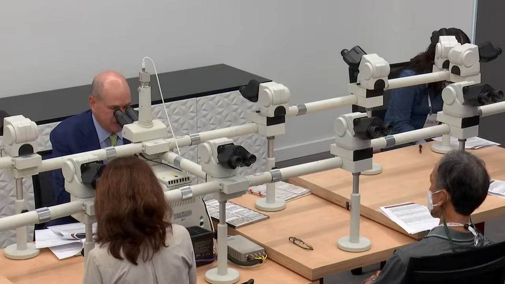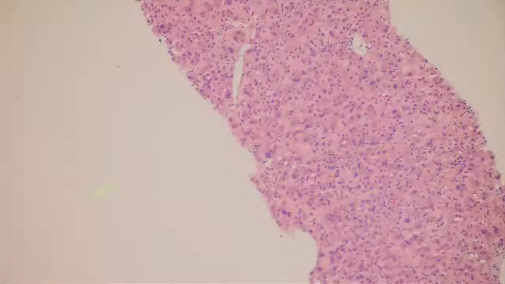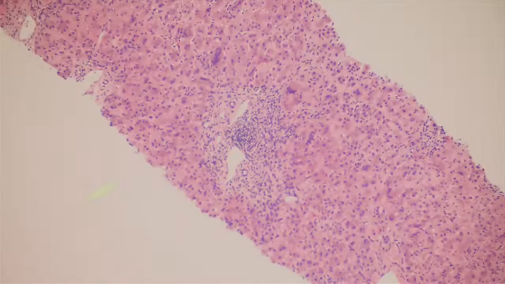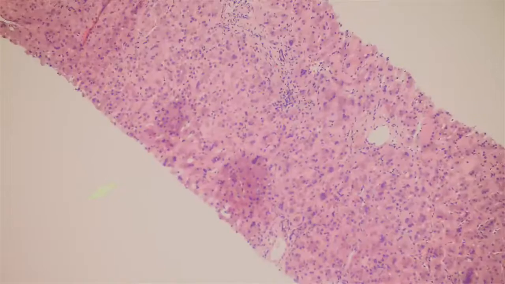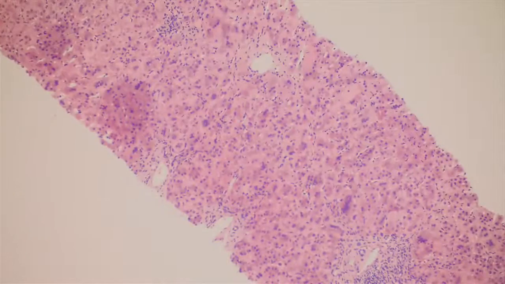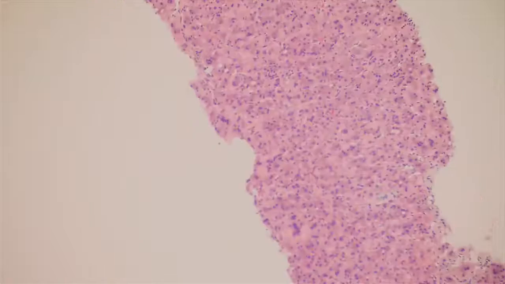This biopsy was actually done after they started the steroids a few days before, so it's not quite as florid as some of the other cases of autoimmune hepatitis, and the plasma cells are not quite as prominent. But the reason I gave this case to you is for this giant cell transformation. Isn't it beautiful? It's just really nice giant cell transformation of hepatocytes.